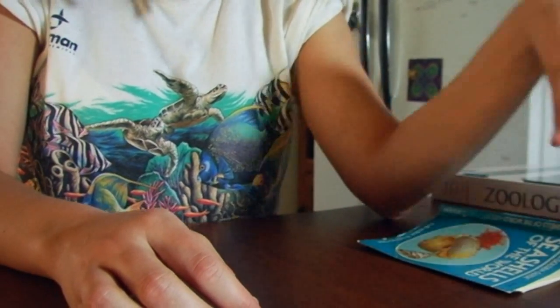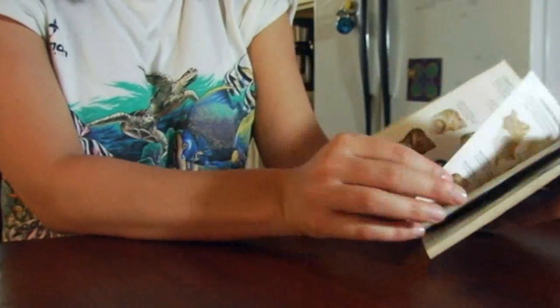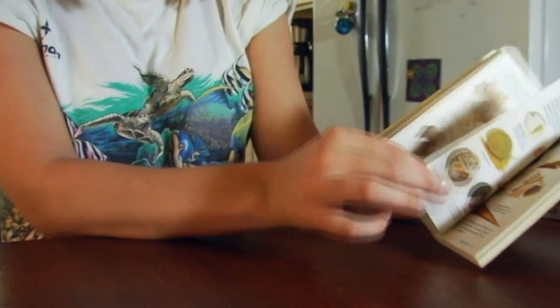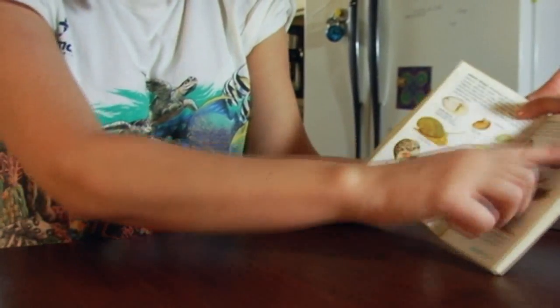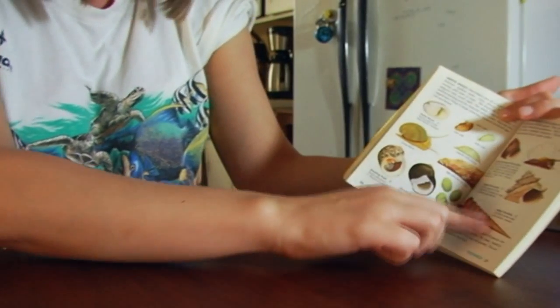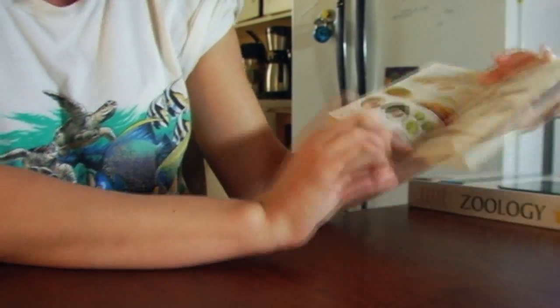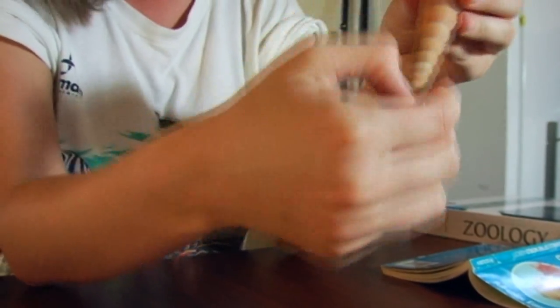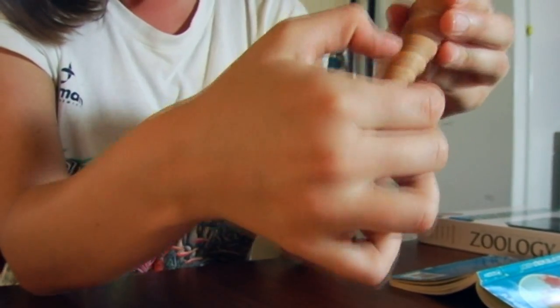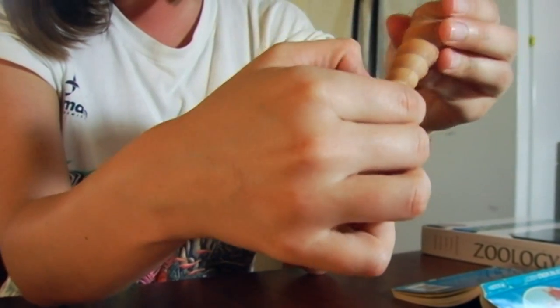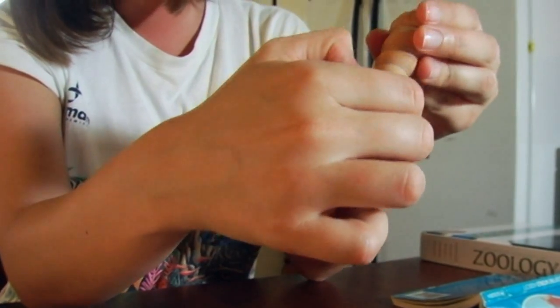The next shell that I have is actually related to the periwinkles, which are marsh snails. The Turritella snail. And this little guy actually is really cool. He burrows in the sand, in the marshes, in the muddy water.